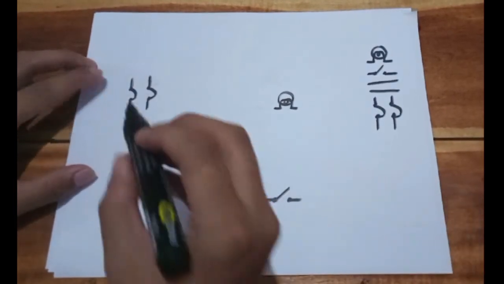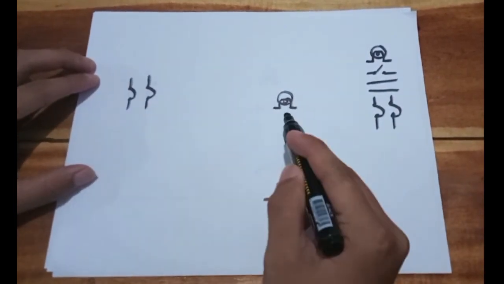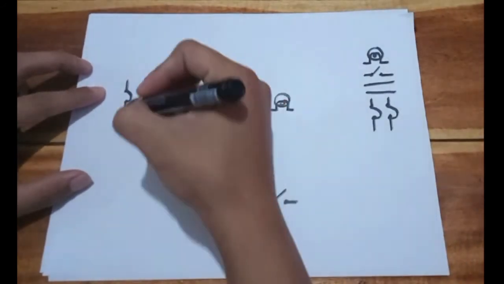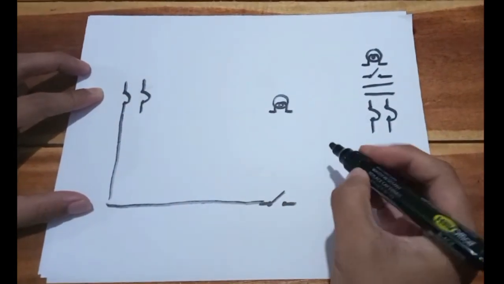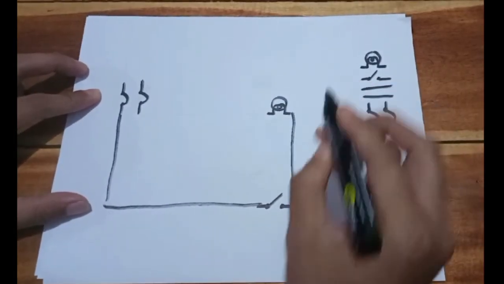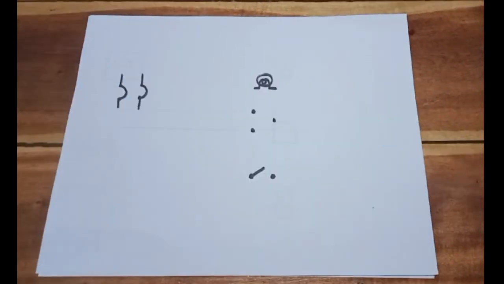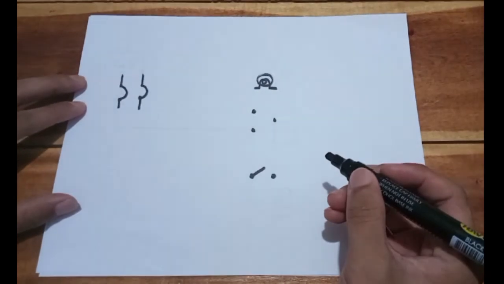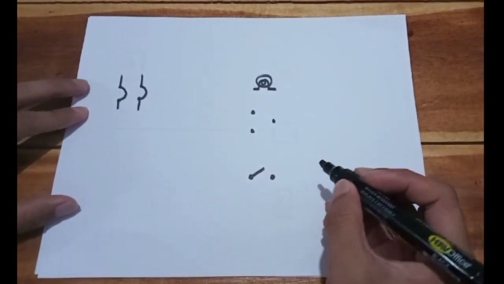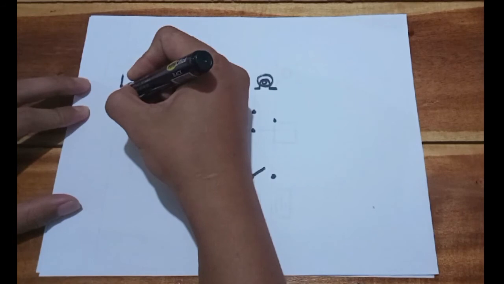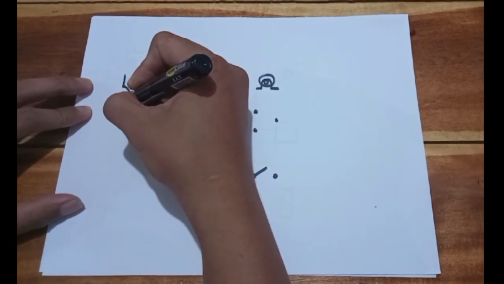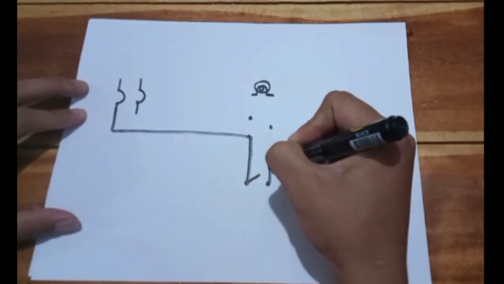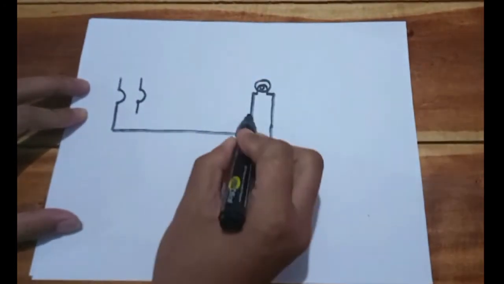We started with the circuit breaker, then bulb, and finally the switch. In connecting wires, we have three basic rules: source to control, control to load, and load to source. Next is the actual diagram. We will just re-enter the symbol and then we will copy the format of the pictorial diagram. Let's apply the three rules again. But the line will be like the pictorial diagram: source to control, control to load, and load to source.